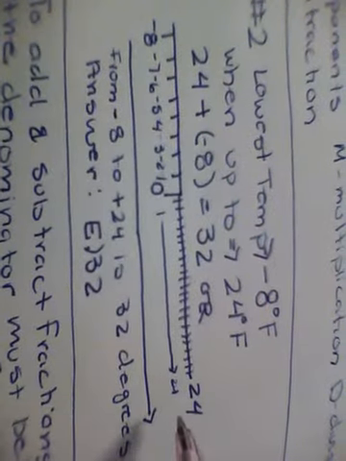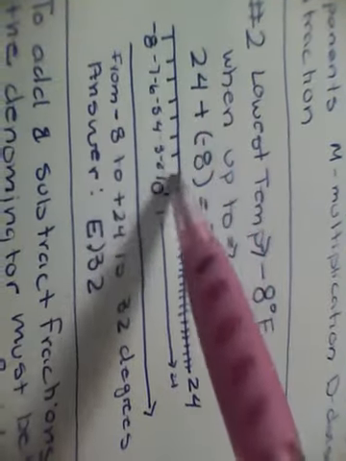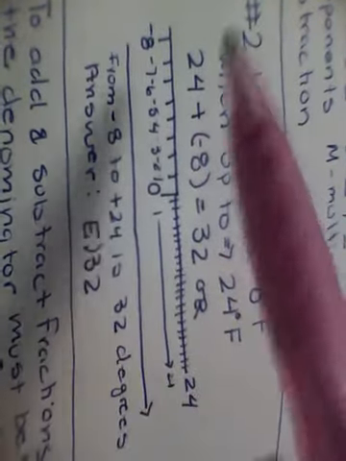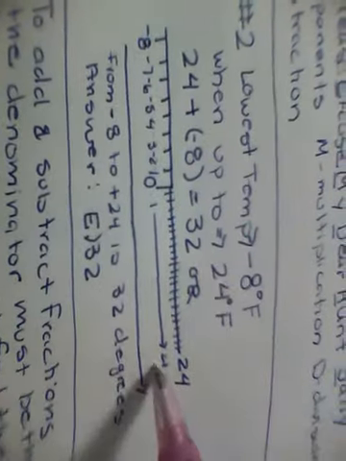Or I like pictures. So what I did was I drew a number line. So this is 0. From -8 to 24 would be 32 degrees. So the difference between -8 and 24 is 32 degrees. Okay, that answer is E, 32. And I checked that too, that's right.